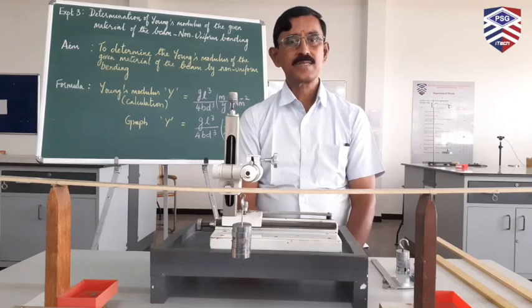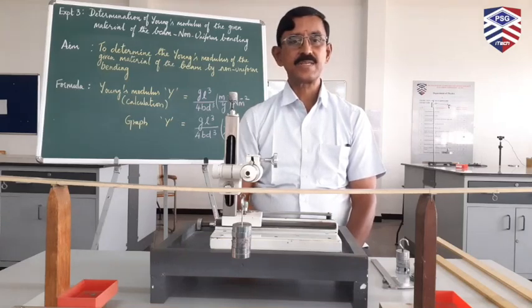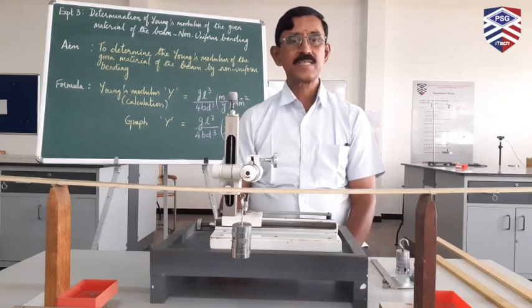Young's modulus is a numerical constant, as we all know, that describes the elastic properties of a solid and is named after the 18th century English physician and physicist Thomas Young. Young's modulus is a measure of the ability of a material to withstand changes in length when under longitudinal tension or compression.